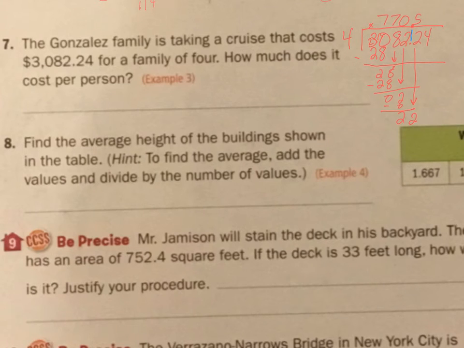Bring down my next number, which is a 2. Then it goes in there 5. 5 times 4 is 20. Subtract that out. It's 20. Bring down my last number. It's a 4. 6 times 4 is 24. Subtract that out, 0. So each person is going to pay 770.56. Okay?